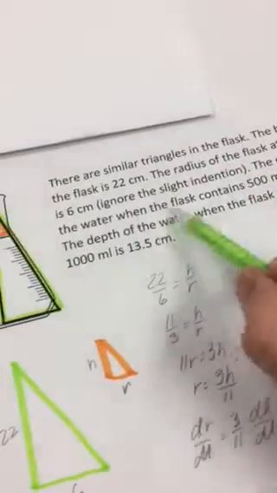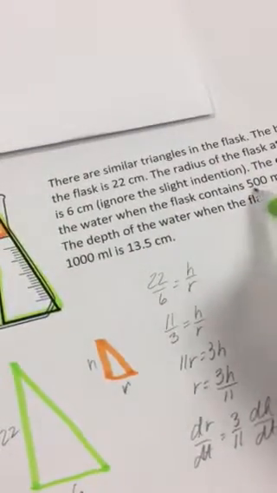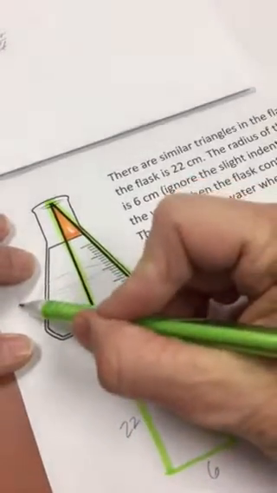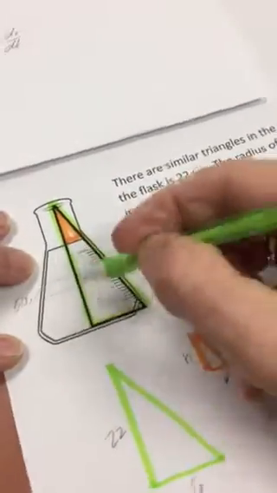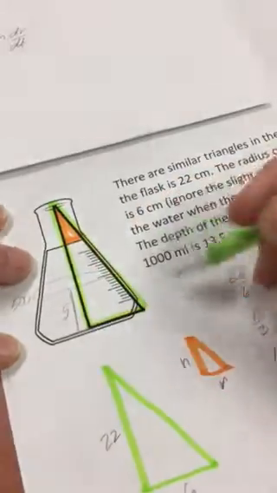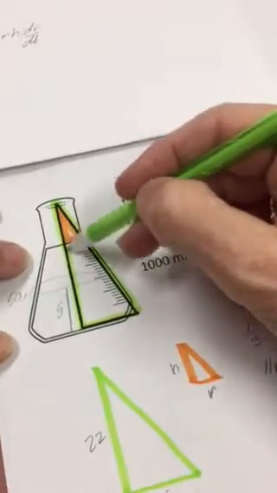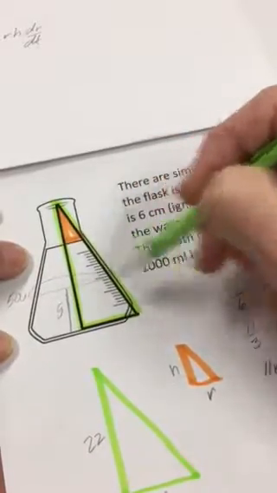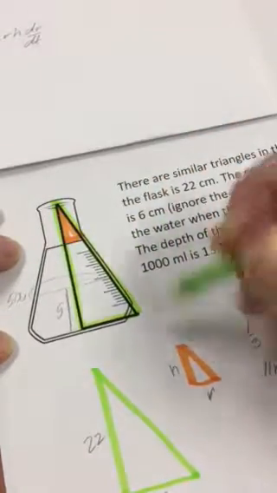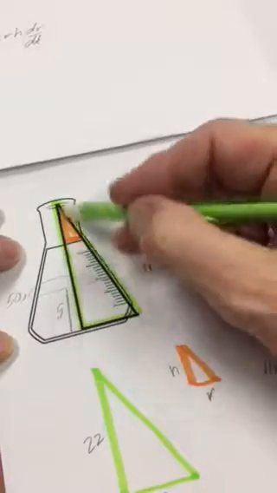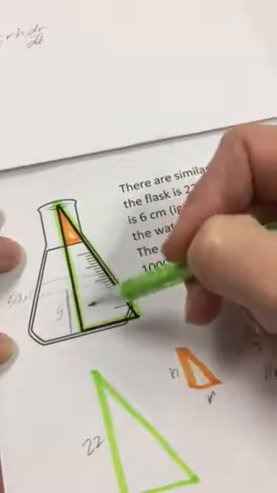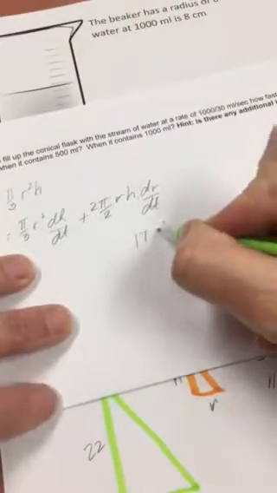We're told that the depth of the water when it contains 500 milliliters is 5 meters. So I'm just going to make this 5. Okay, so that would indicate that this orange triangle is extending further down, which means the height of the orange triangle then, because this total distance is 22, this h is going to be 17. So I'm going to make that substitution.